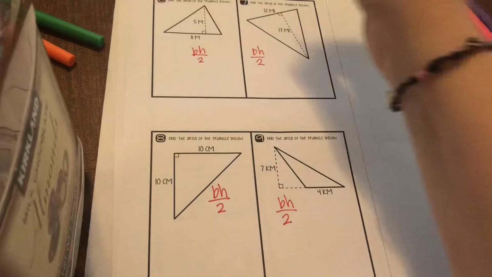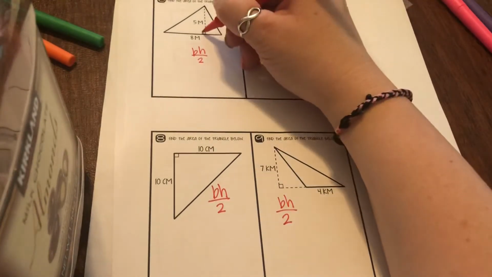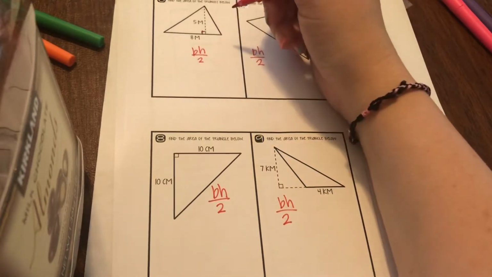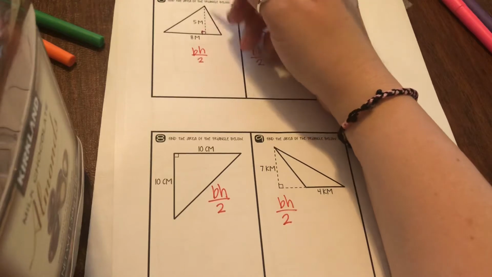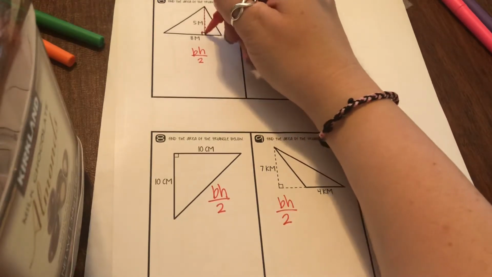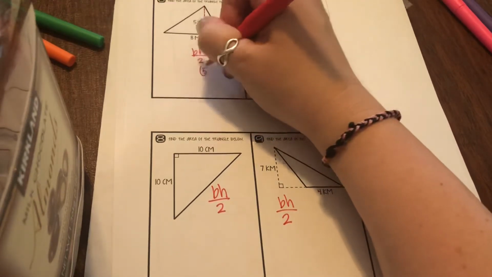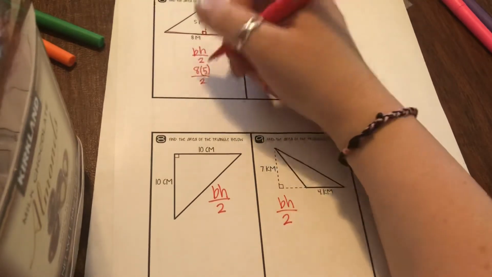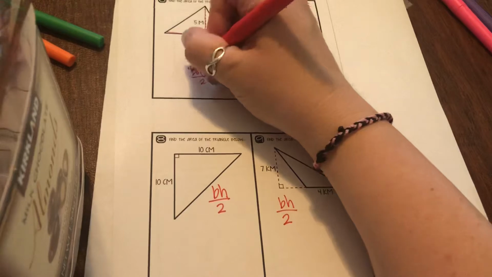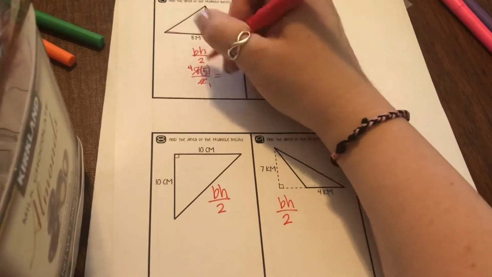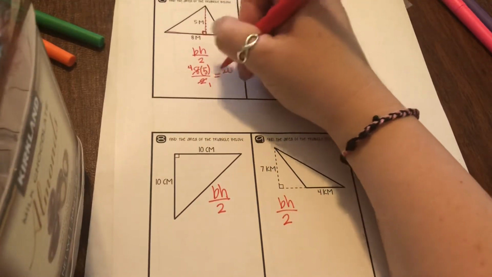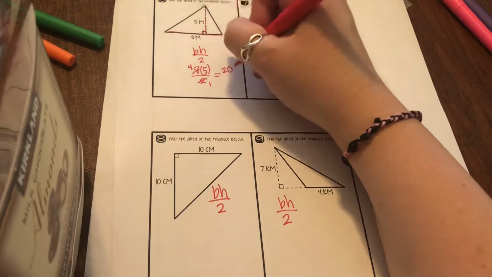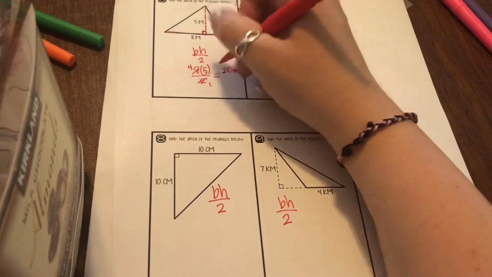Okay. And you always want to look for that little right angle indicating, that little box indicating 90-degree angle. That connects your height of 5 to your base of 8. 2 goes into 8 4 times, and 2 divided by 2 is 1. 4 times 5 is 20. 20 over 1 is just 20, and that is meters squared.